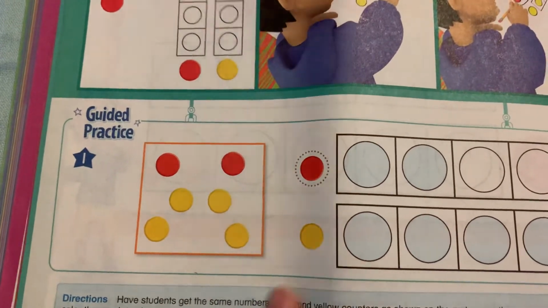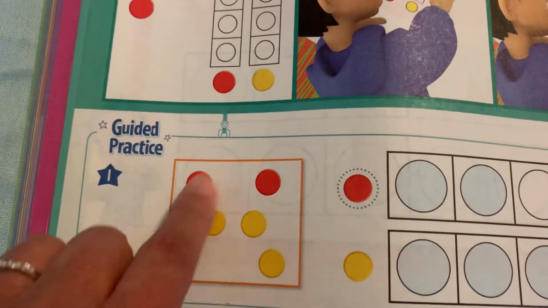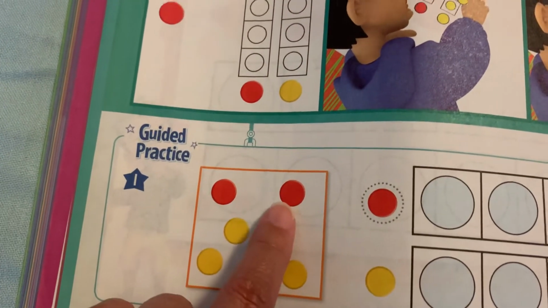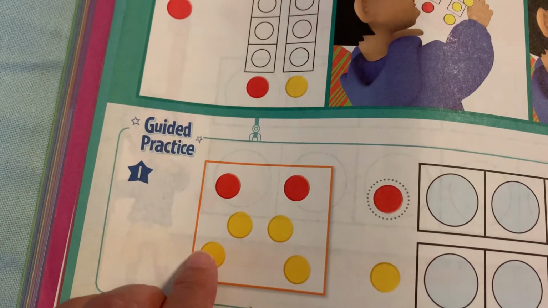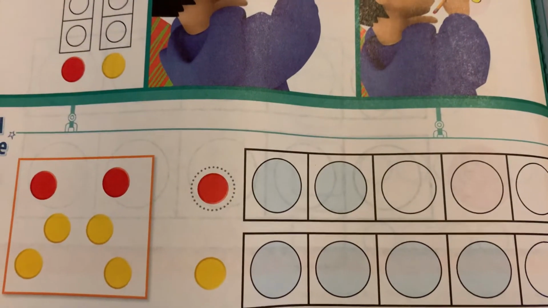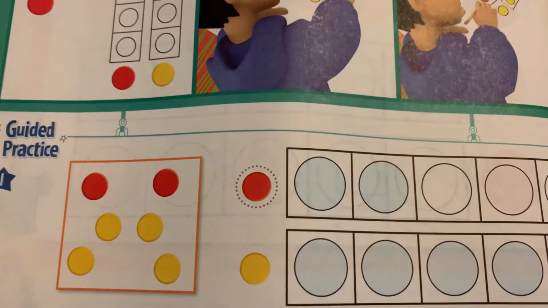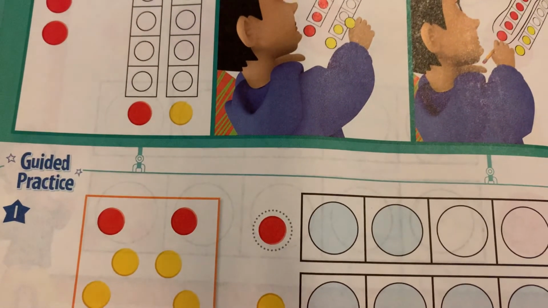So here for our guided practice for number 1, we have our counters again. This time I have 2 red, and then I go back and count my yellow. 1, 2, 3, 4. And now I have 4 yellow counters. We have our counters.